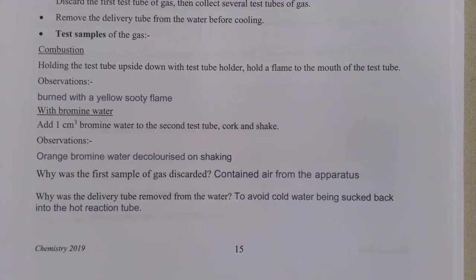So you're going to see 3 tests done. The first test, holding the test tube upside down. It's quite a difficult one to see, but you might be able to see a yellow sooty flame. The bromine water in the second test tube would decolorize. You could also try this with acidified manganate and you should again see it decolorize.